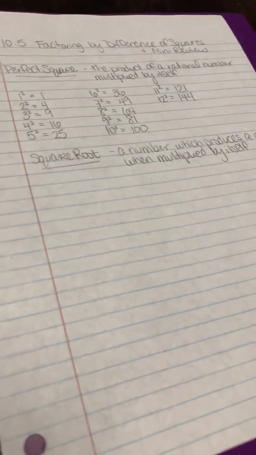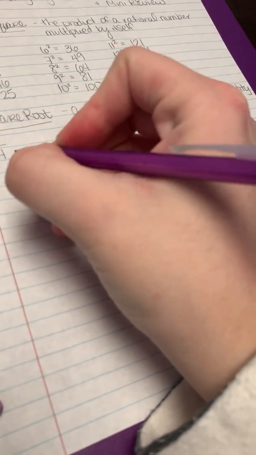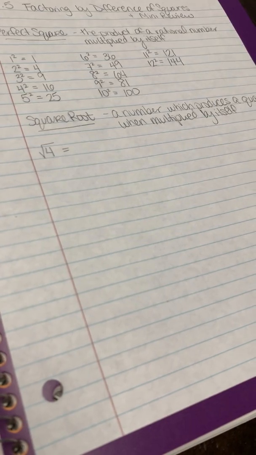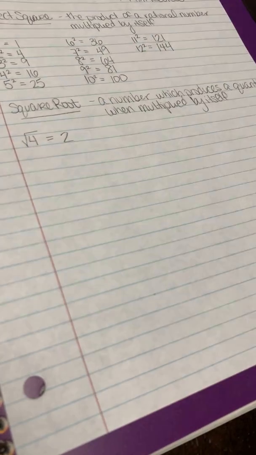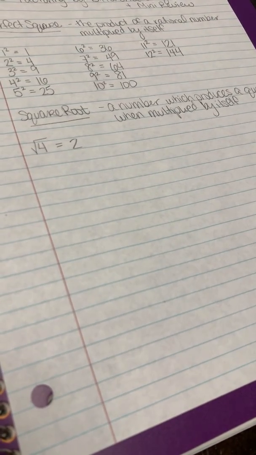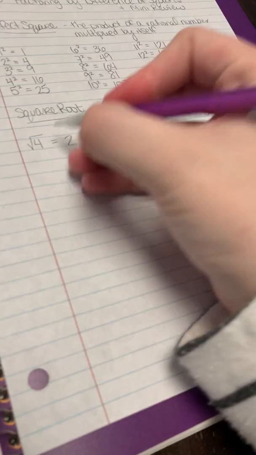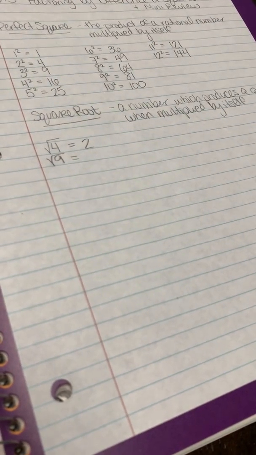So for a square root, you're thinking about the opposite. So the square root of 4 is what times itself will equal 4. Well, that would be 2. Okay, what is the square root of 9? What times itself equals 9?